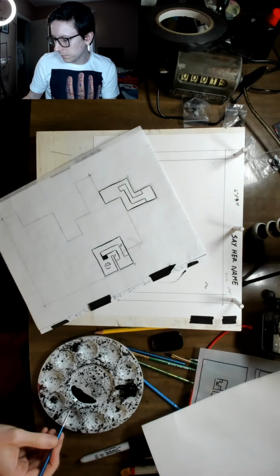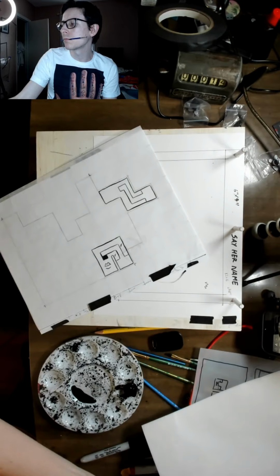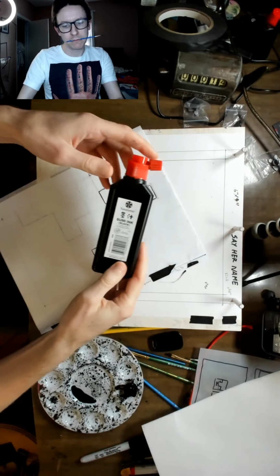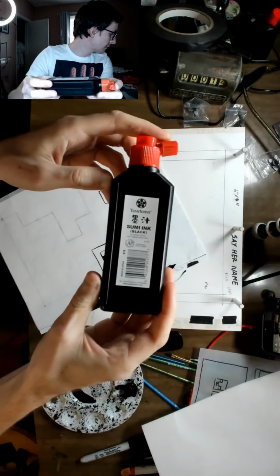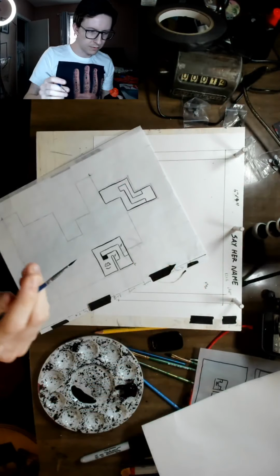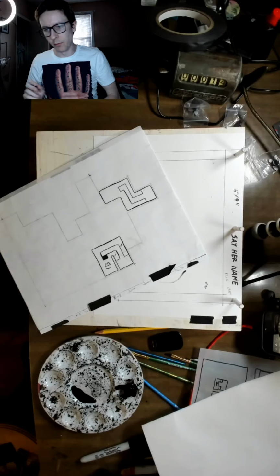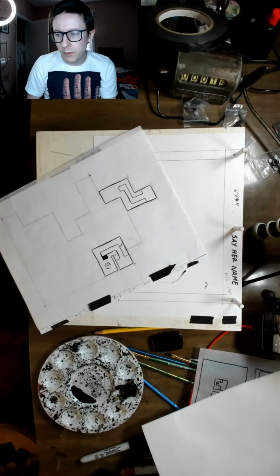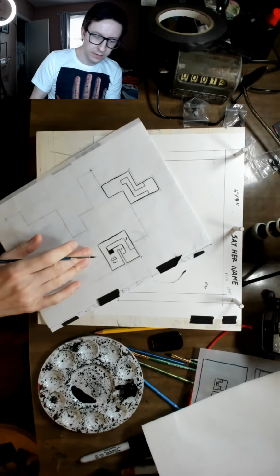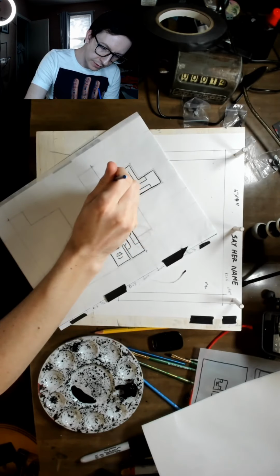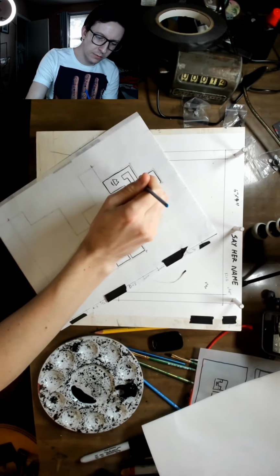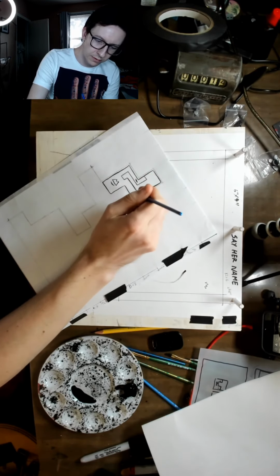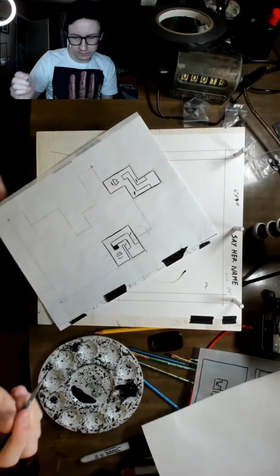Sumi ink, S-U-M-I. That's not going to focus. Sumi ink, and the brand is Yasutomo. I don't really know too much about different brands of Sumi ink. This is just the one that is most consistently available in my experience.